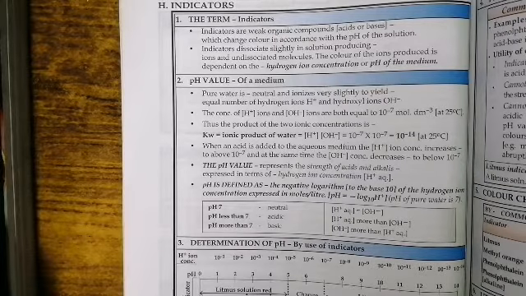Now, before we start with that, what are indicators? Indicators are weak organic compounds which change color in accordance with the pH of the solution. It means that indicators dissociate slightly in solution, producing ions and undissociated molecules.